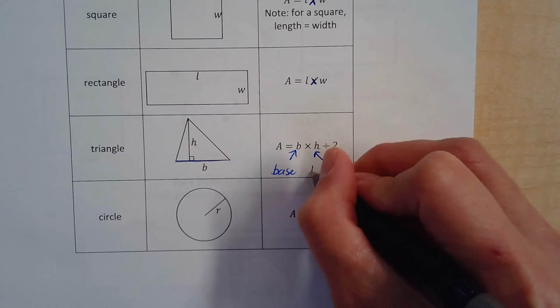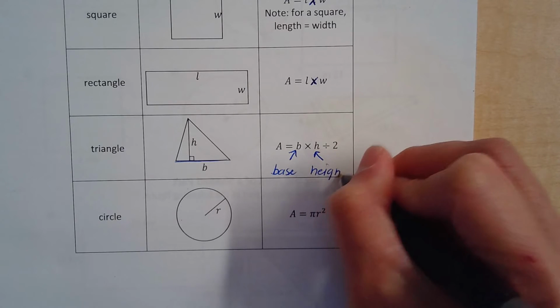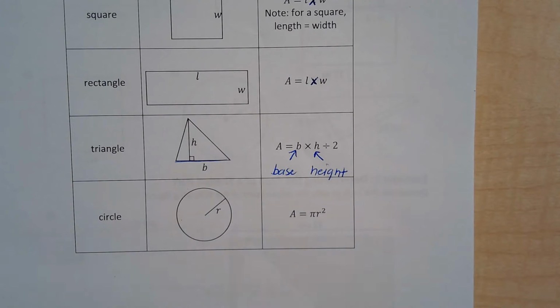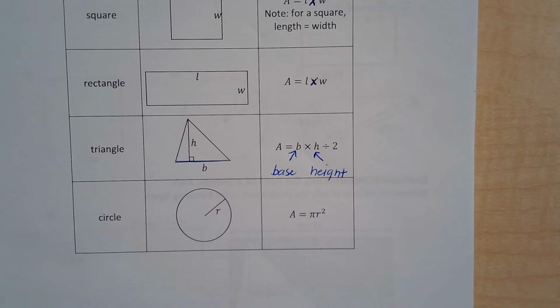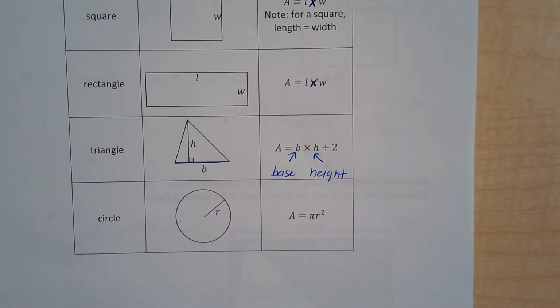Height. Why do you think it's divided by 2? Two different sections. Why is it divided by 2? Two areas. Right? Two areas.